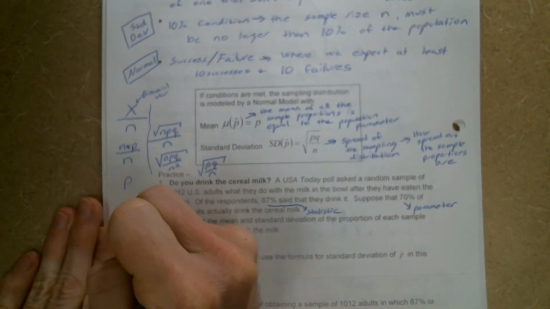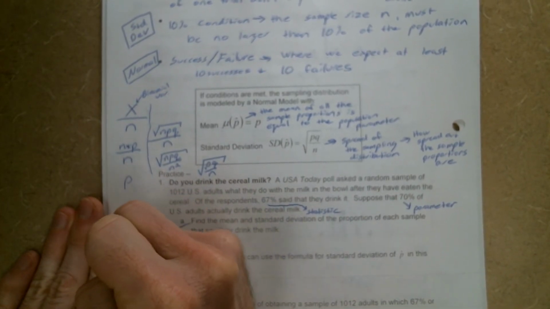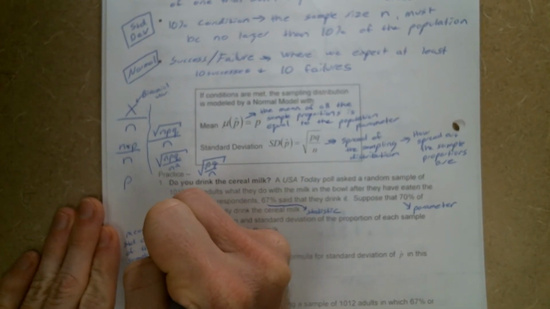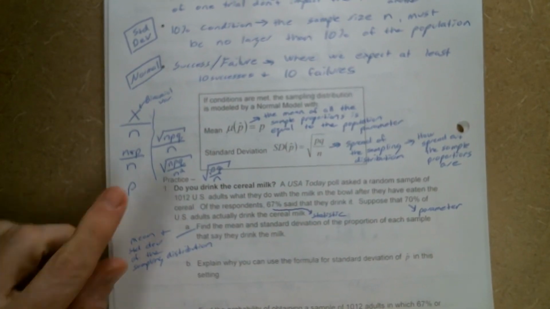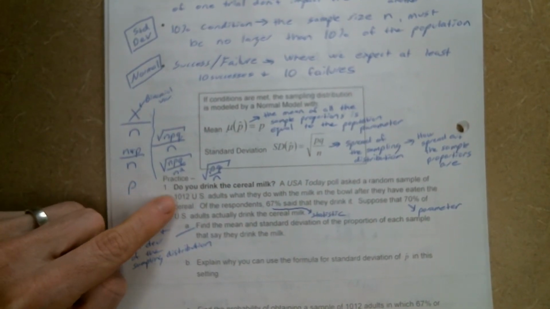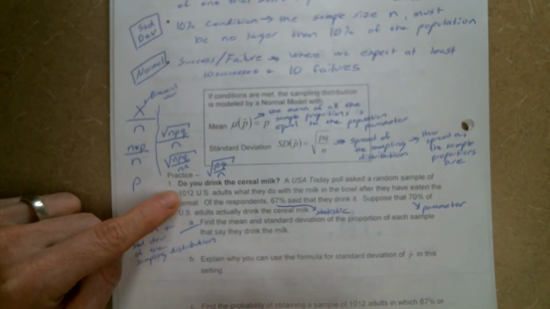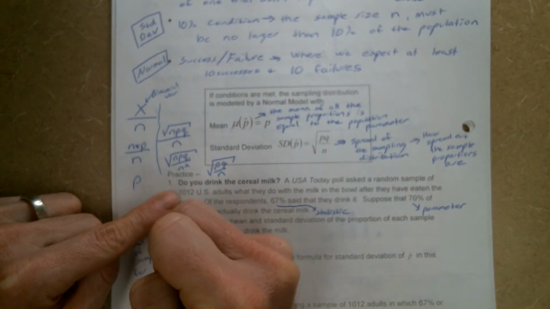And standard deviation of the sampling distribution. Now, there's not just one sampling distribution. The sampling distribution changes based on your sample size. So this is the mean and the standard deviation of the sampling distribution for n equals 1012.